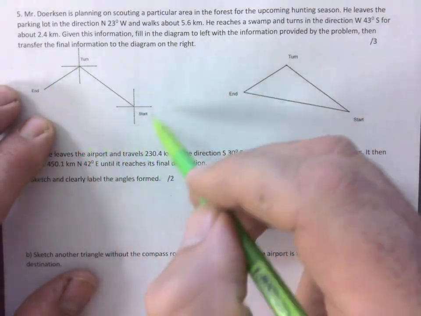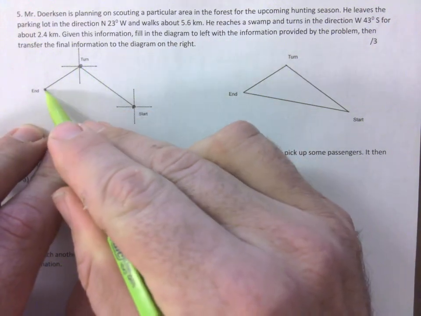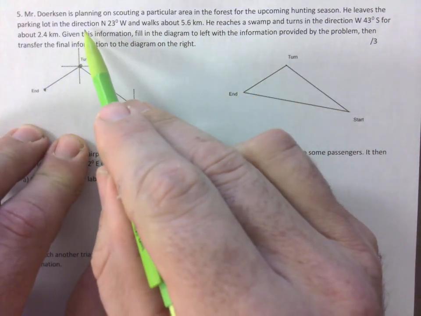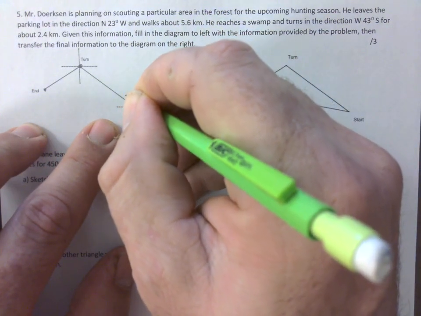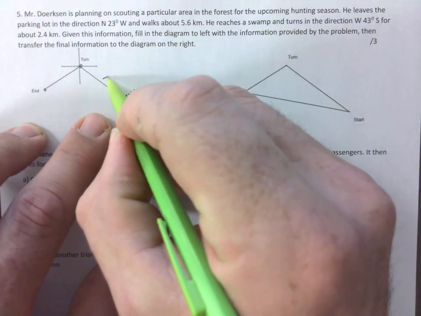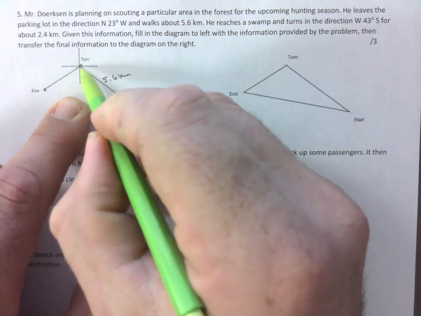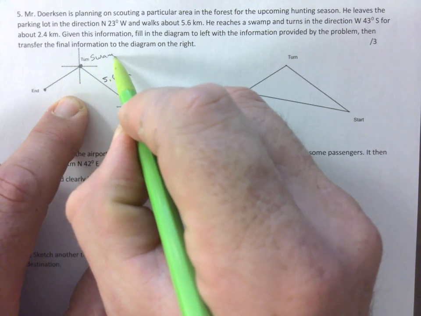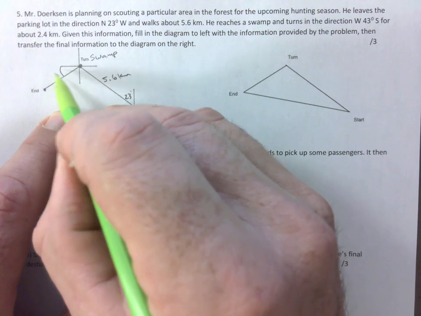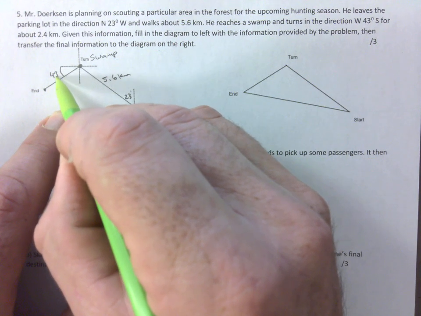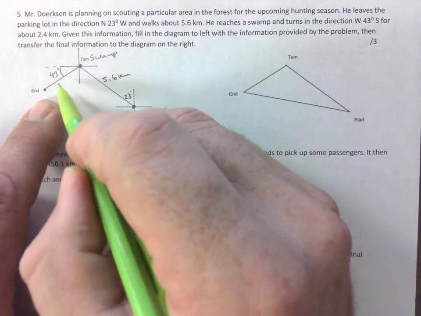So here I already have the setup, so to speak, the start, turn, and the end, right? So leaves the parking lot in the direction north 23 west. So this is north. We go 23 degrees towards the west, walks about 5.6 kilometers, so fill that in. Reaches a swamp, then turns. So this is the swamp here where the turn happens. We go west 43 south. So this should be 43 right there between that horizontal and for 2.4 kilometers.